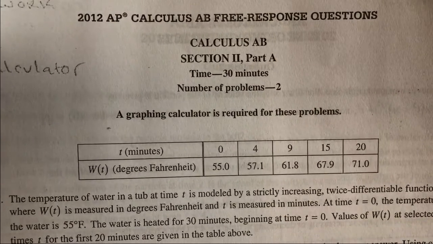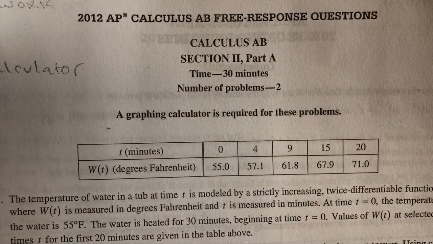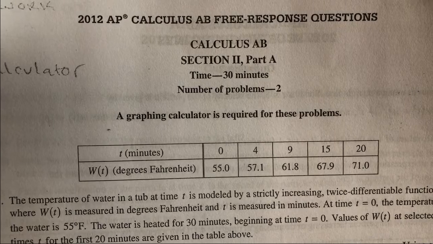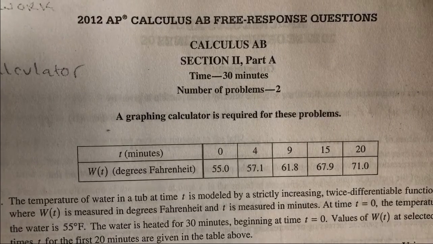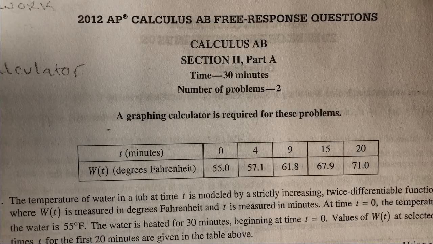Okay, let's go over some AP table problems. So the first one, you are allowed to use a calculator. I'm not going to use it for this, but I still wanted to do this one with you because I think the concepts are important.